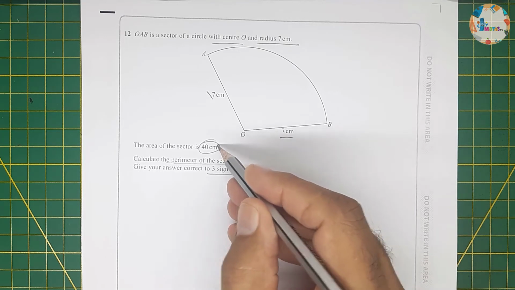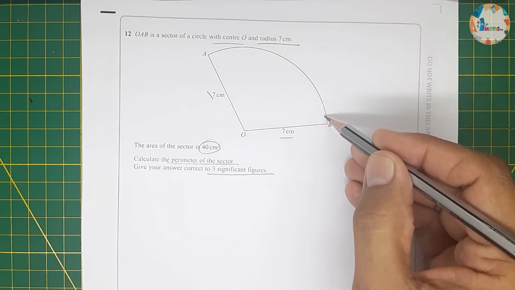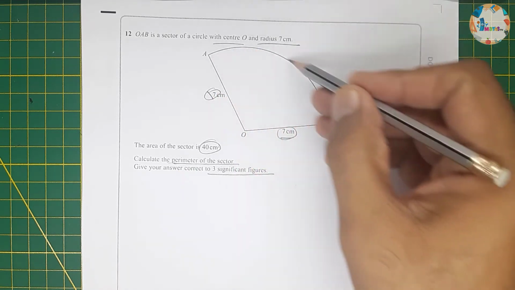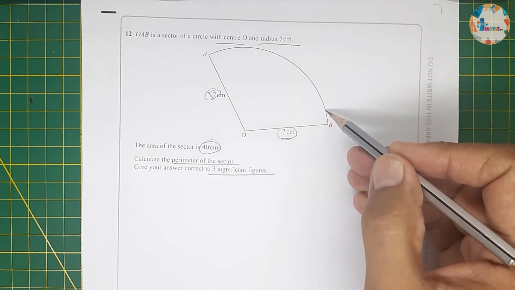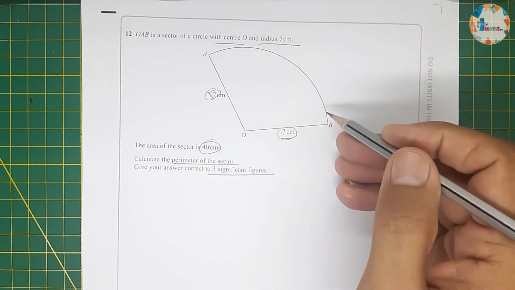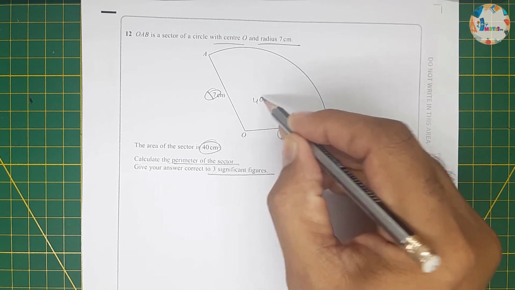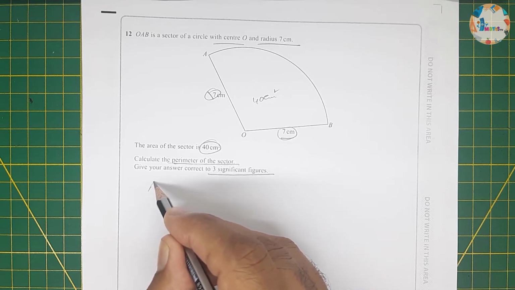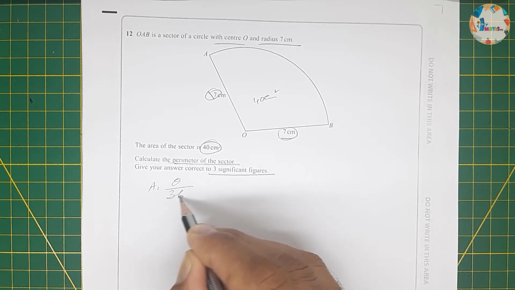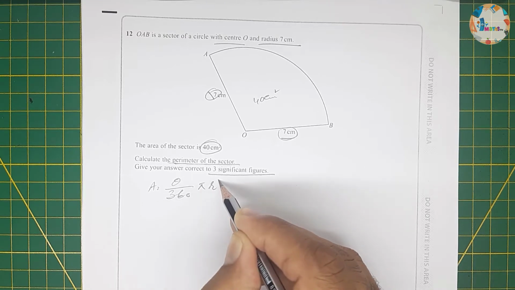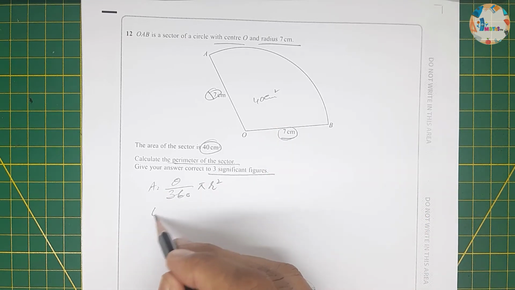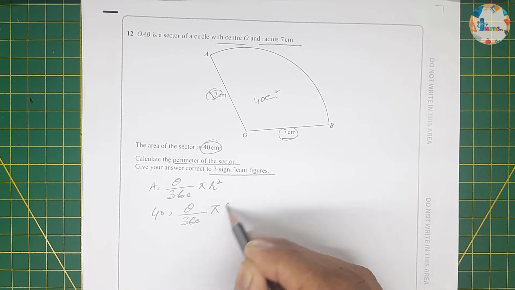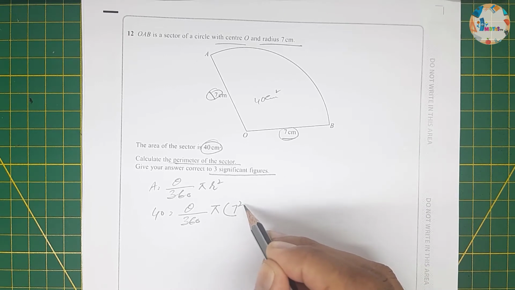We can use this area to find this. Basically we are targeting to calculate the perimeter. We require this length, and the AB arc length, which is not given, so we have to find this AB arc length. For that one we will utilize the area, which is 40 centimeter square, and the area formula is area is equal to theta over 360 into pi r squared, and area is provided, which is 40, so 40 is equal to theta over 360 into pi, and r is 7, so 7 squared.